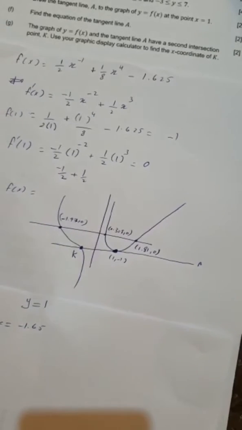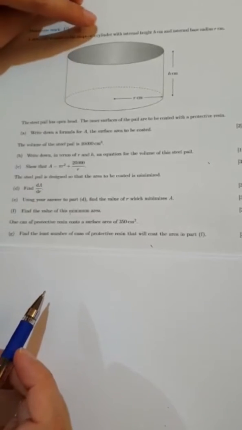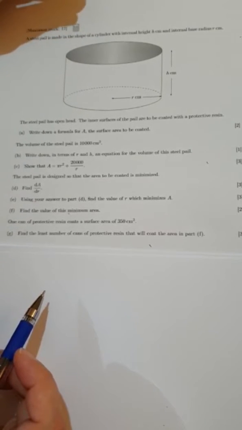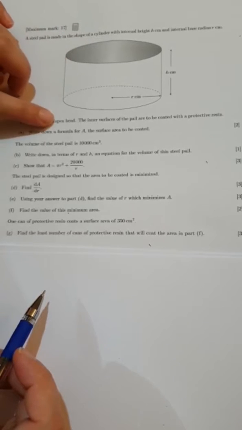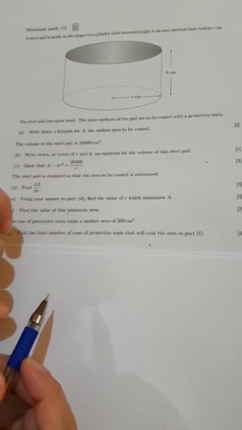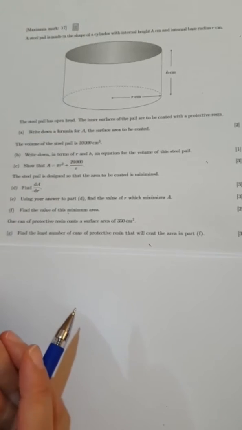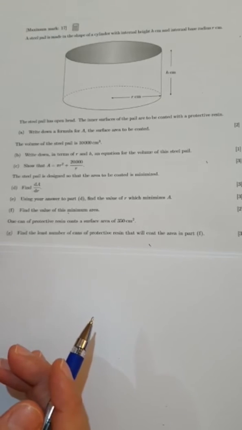Thank you. Okay, this is the last question in our assignment. A steel pail is made in the shape of a cylinder with internal height h centimeter and internal base radius r centimeter. The steel pail has an open top. The inner surfaces of the pail are to be coated with a protective resin. Write down a formula for A, the surface area to be coated.